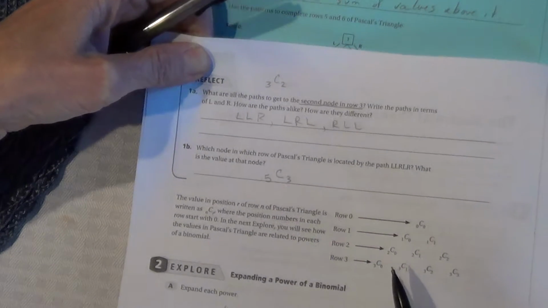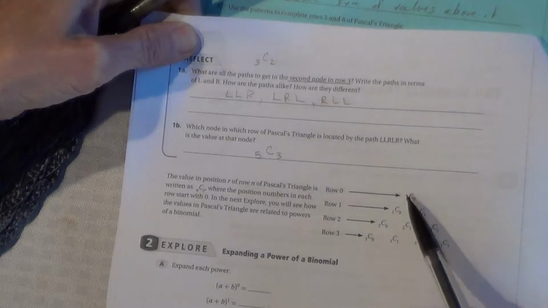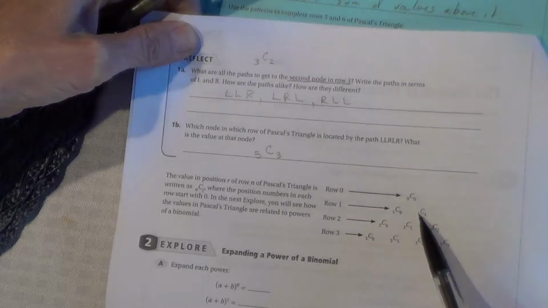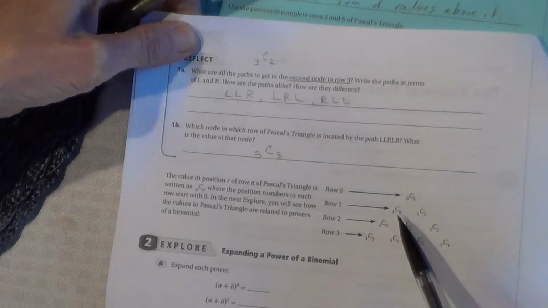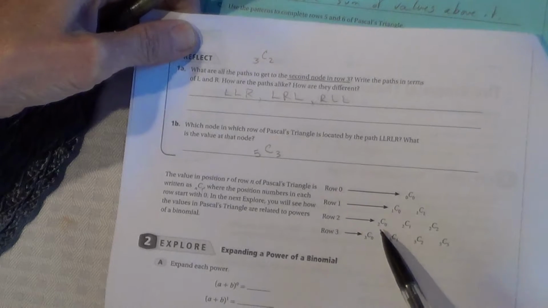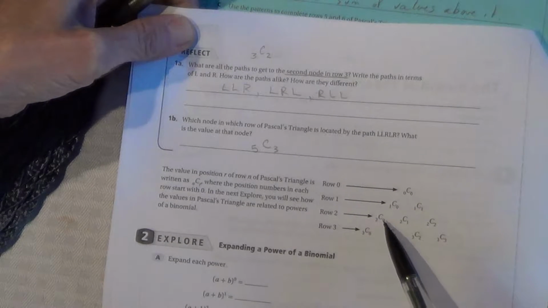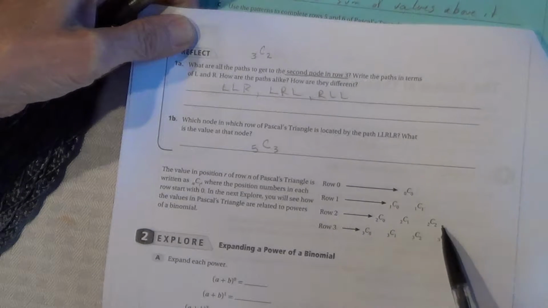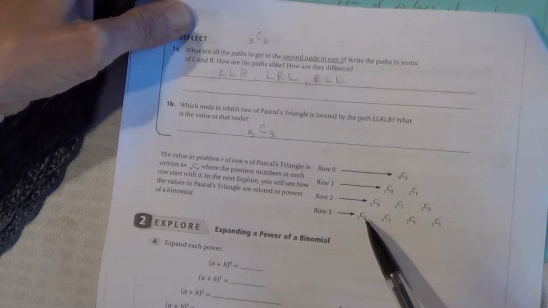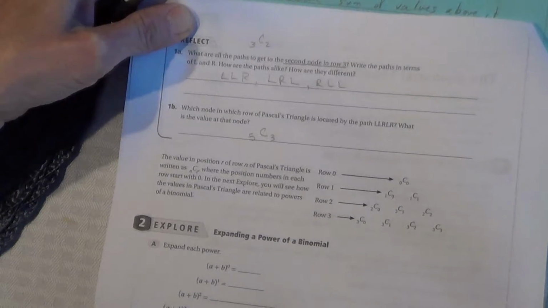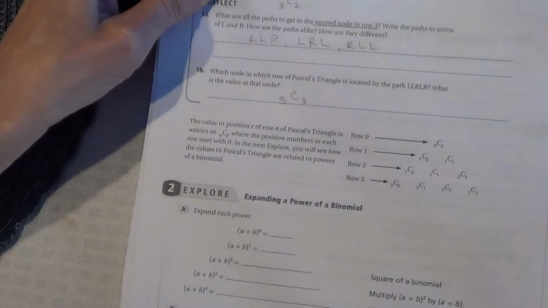I kind of look at it as houses on a street. This is 0 street, this is 1st street, so they're all 1, and then the node number from the left to the right is 0 and then 1, you just count them. 2nd street, they're all on 2nd: 0, 1, 2. 3rd street: 0, 1, 2, 3. So you're just putting their order. Okay, there are some cool patterns with this.